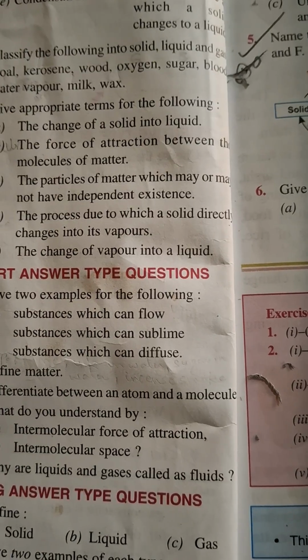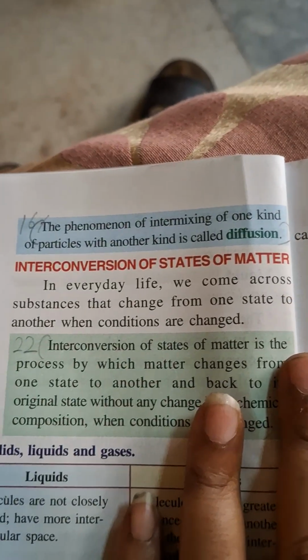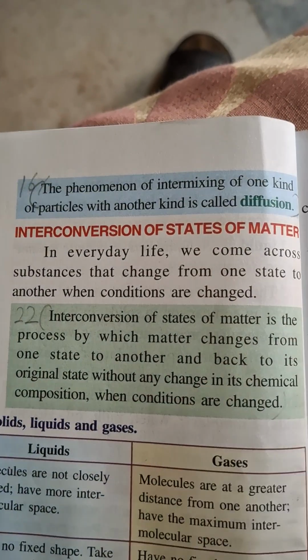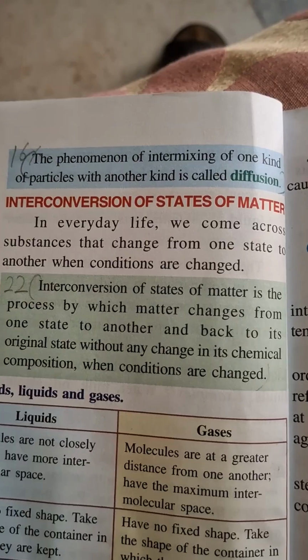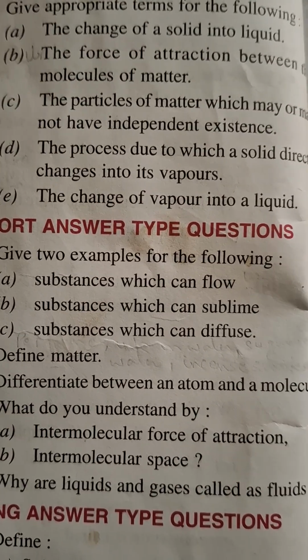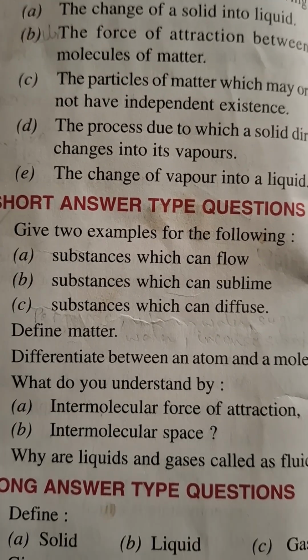Substances which can diffuse, can you tell me? Perfume. What is diffusion? Diffusion is the phenomenon of intermixing of one kind of particles with another kind. So the substances which can diffuse: number 1 can be perfume, number 2 can be ink in water, number 3 can be sugar in water, because that also dissolves very easily, and fourth can be incense smoke, right?